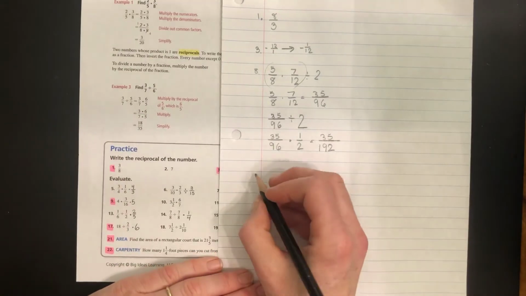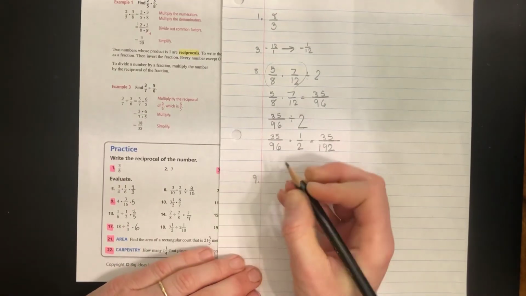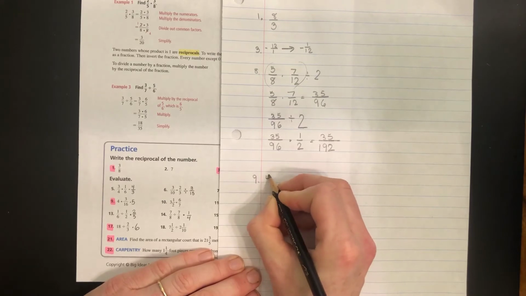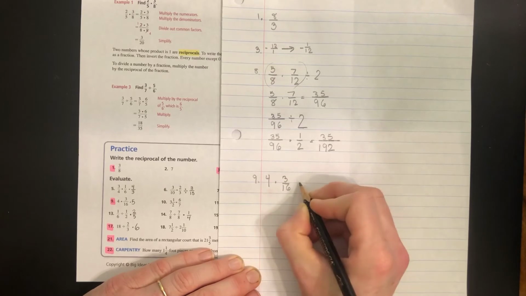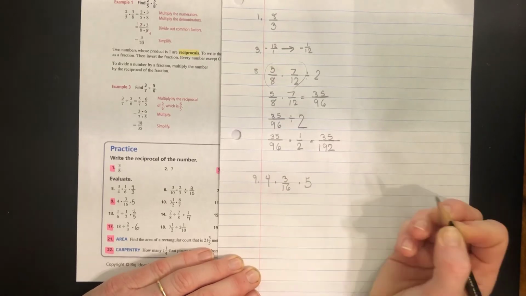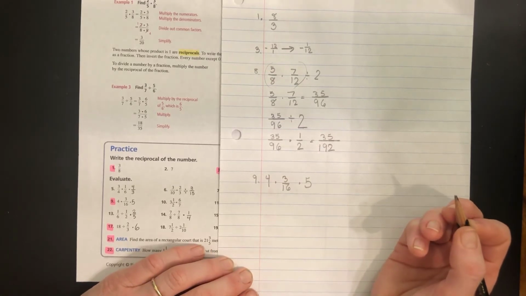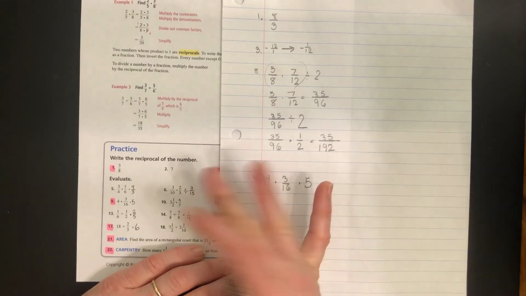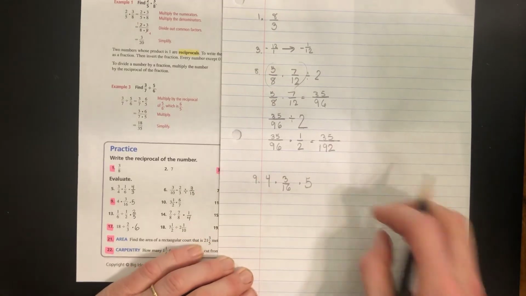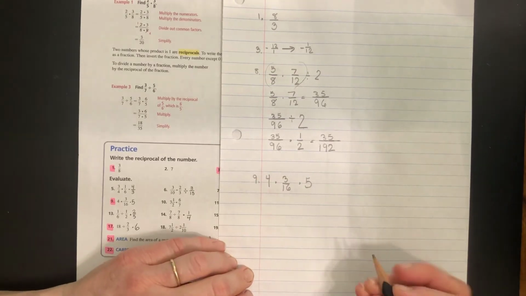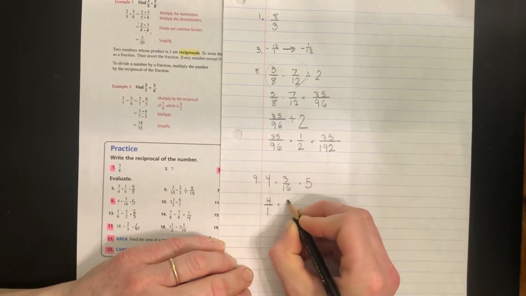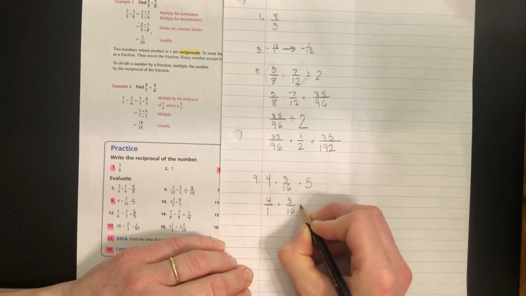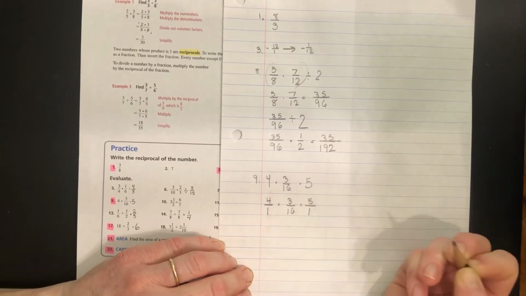Number 9. 4 times 3/16 times 5. Since these are all multiplication, and multiplication is commutative, you could just multiply straight across. So let's convert these to fractions and multiply them straight across. 4/1 times 3/16 times 5/1.